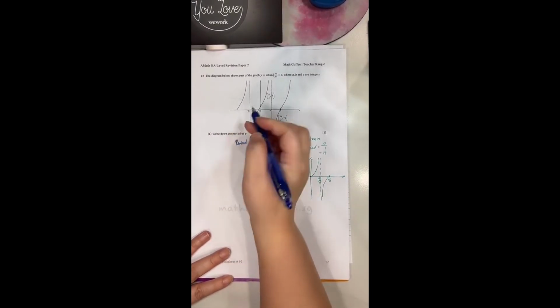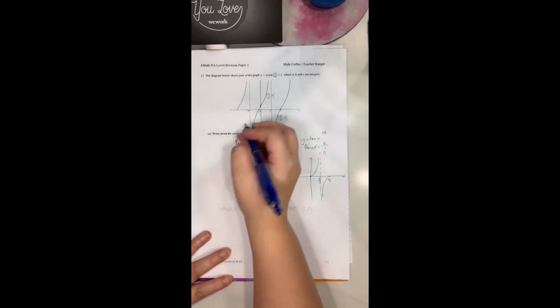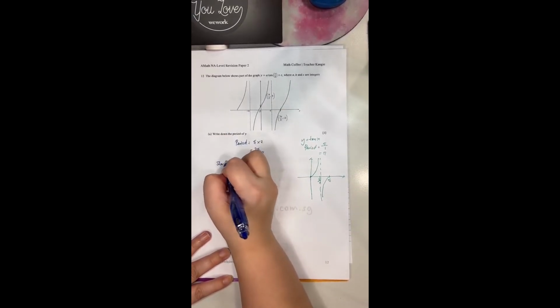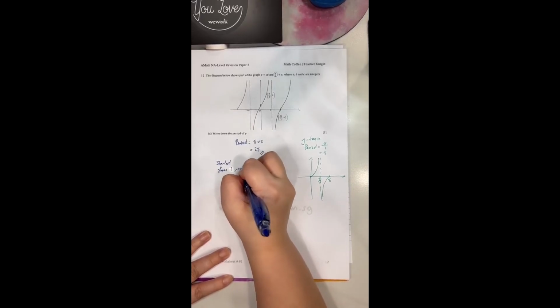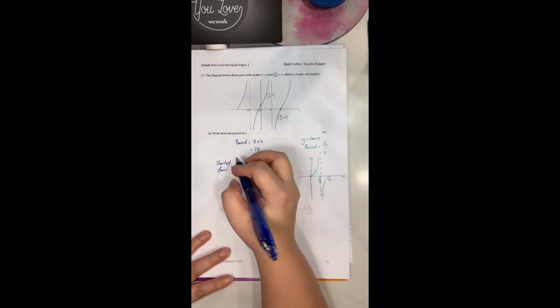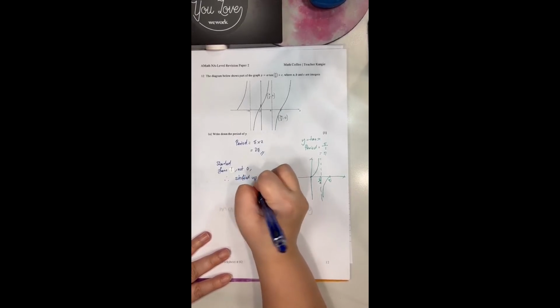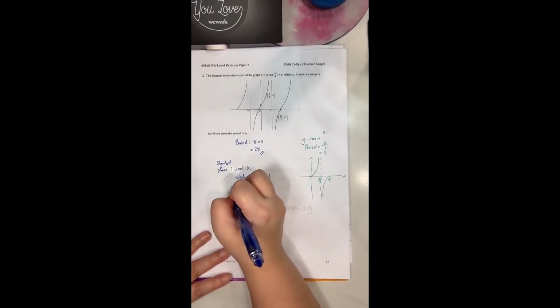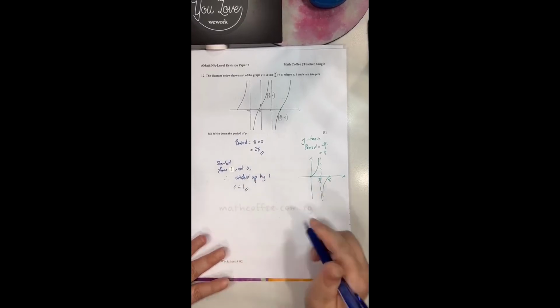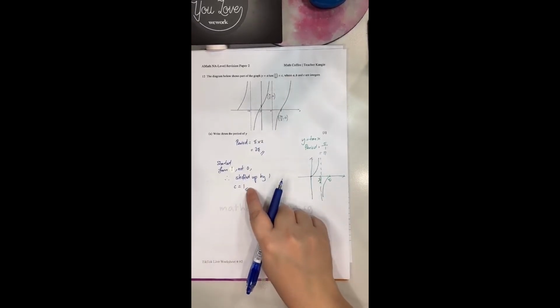It started from 1, not 0. So therefore, we know that it's shifted up by 1. So our C is equal to 1. Okay, so our C equals 1.